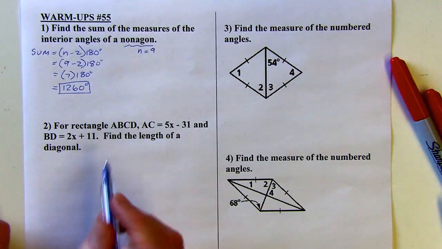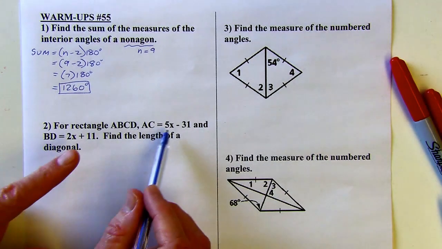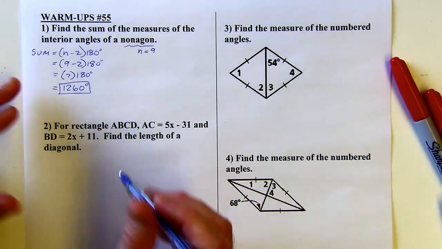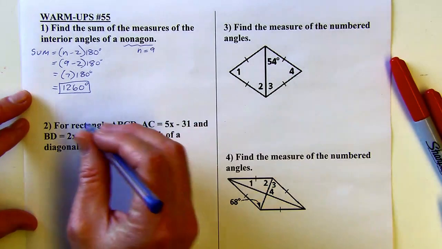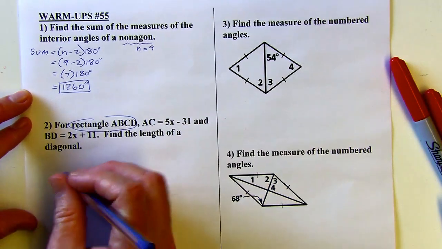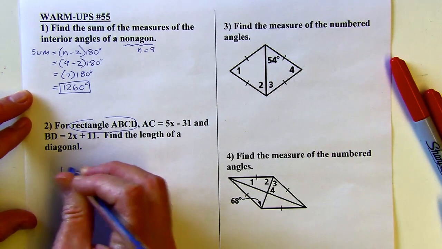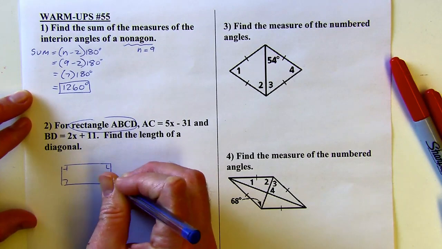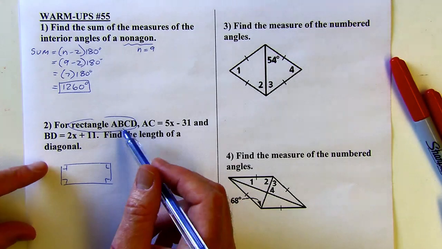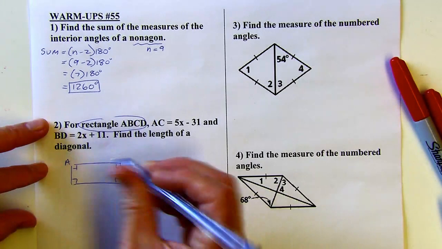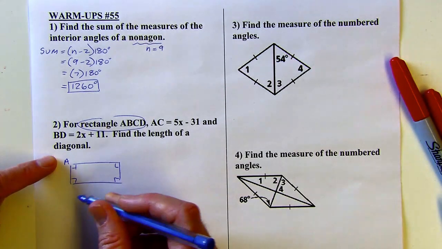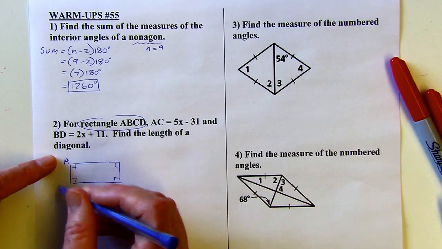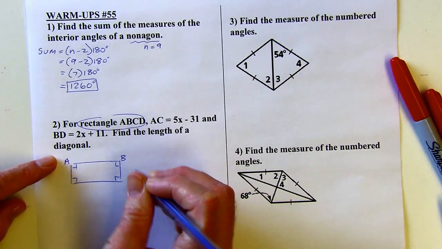All right, next up, for rectangle ABCD, we're given some lengths of some segments. We're supposed to find the length of a diagonal. Since there's no diagram here, let's draw our own. We've got rectangle ABCD, so I'll just draw any old rectangle. That means we've got 4 right angles. And then I want to label the corners. I can put A wherever I want, but then I should be able to walk around and read A, B, C, then D. I can either go this way or that way. It doesn't matter. I'm going around this way.